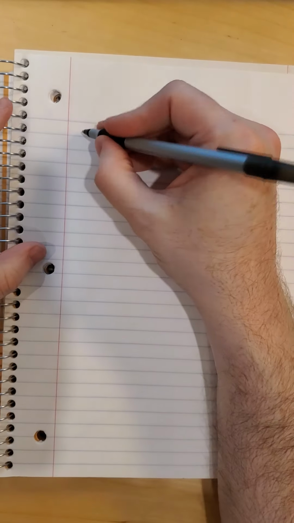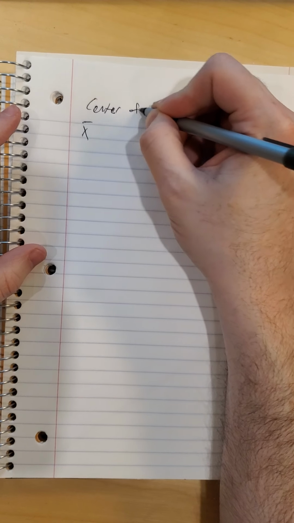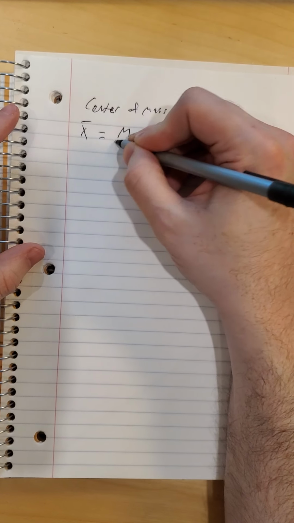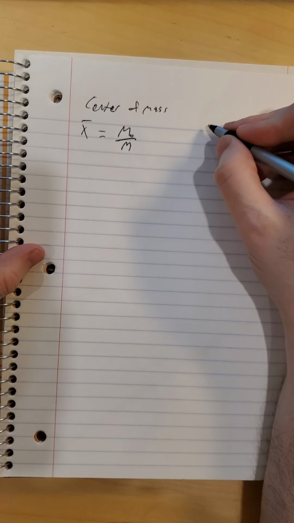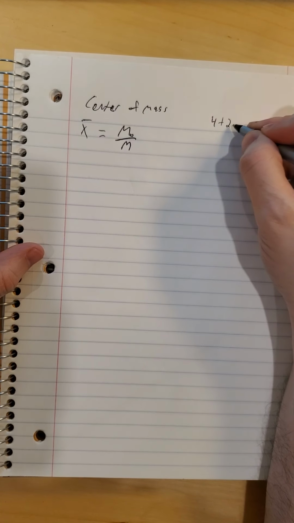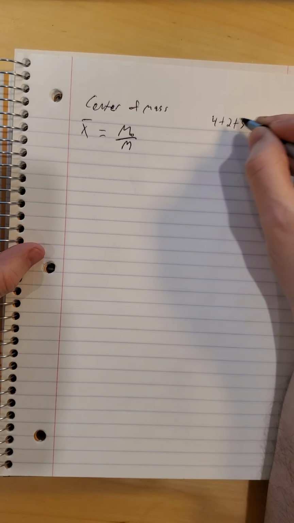So our center of mass, take that moment and divide by the sum of the masses. The objects that we had were, again, 4, 2, 5, and 20.